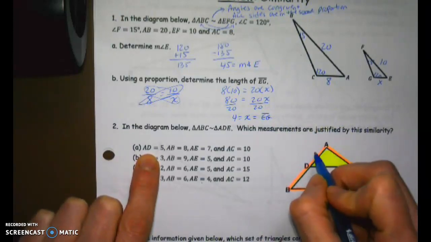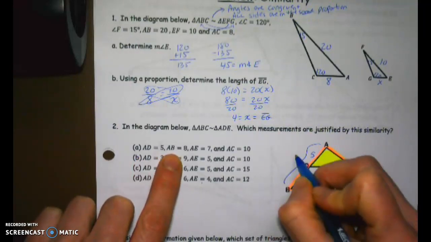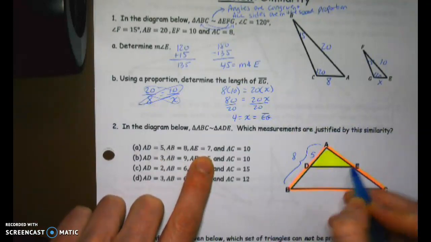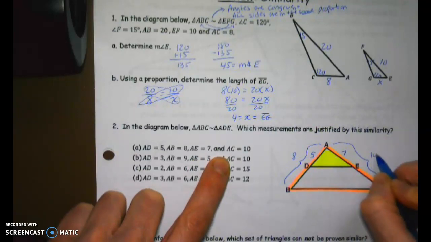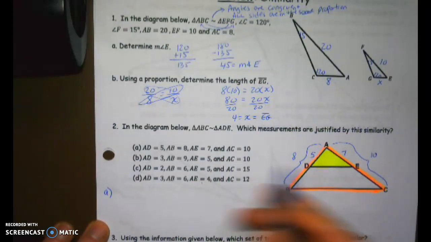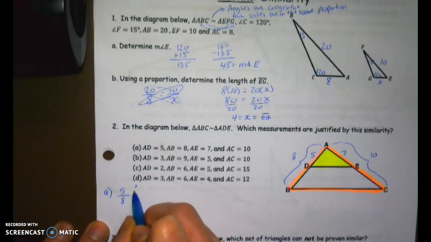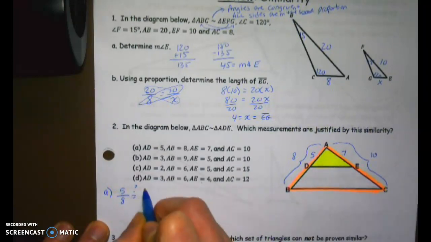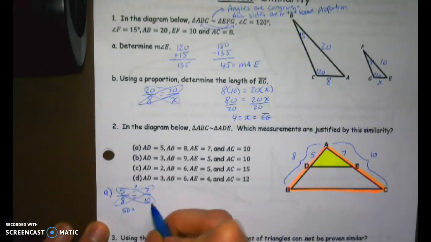So AD is the triangle in yellow, that's the left side, and AB is the left side of the orange triangle. AE is the right side of the yellow triangle, and AC is the whole right side of the orange triangle. So what we're going to do is set up a proportion comparing those parts. So AD is the left side over AB, the left side, and we want to know, is that congruent to, now we're going to compare the right side of the smaller triangle to the right side of the larger triangle. And when we cross multiply, 5 times 10 is 50, and 8 times 7 is 56.